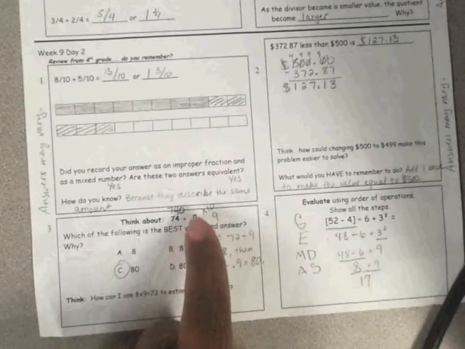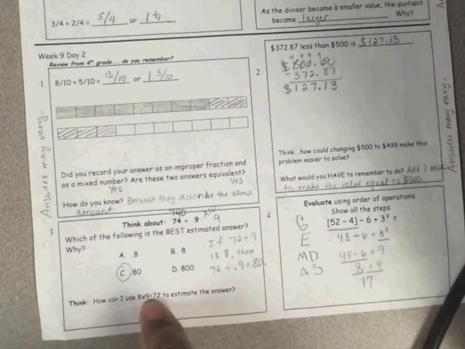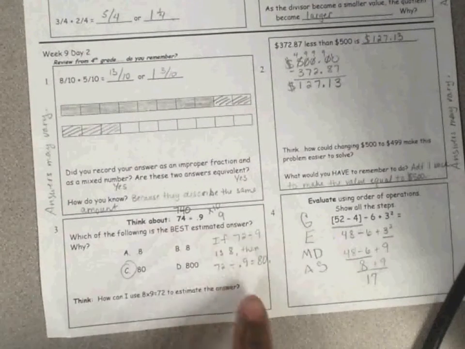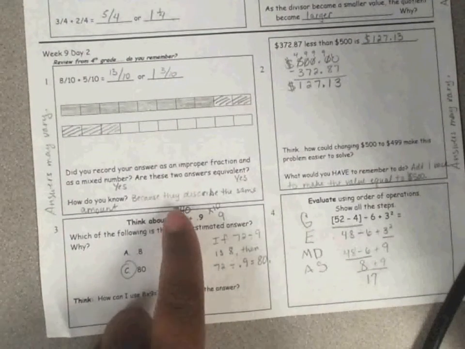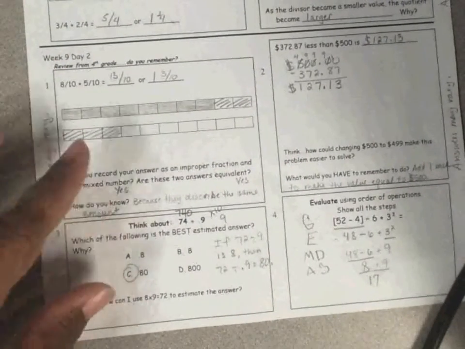Now, thinking about what I know about 9 times 8, 9 times 8 equals 72, so then 9 times 80 would give me 720. That would be the closest number to get to 740. Okay? So my estimate would be 80.